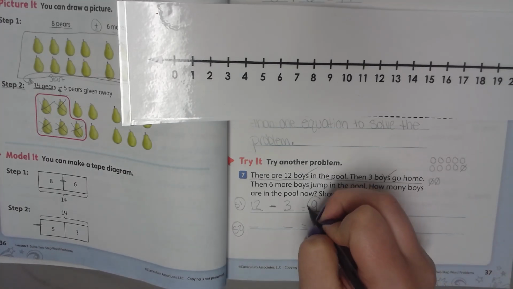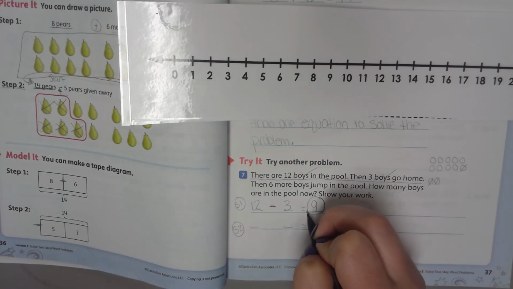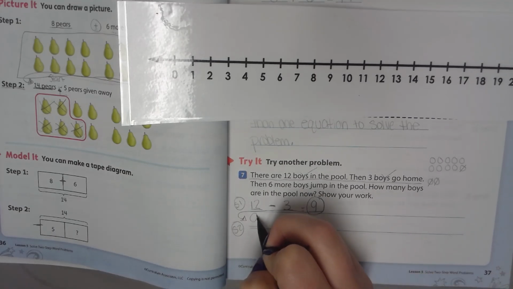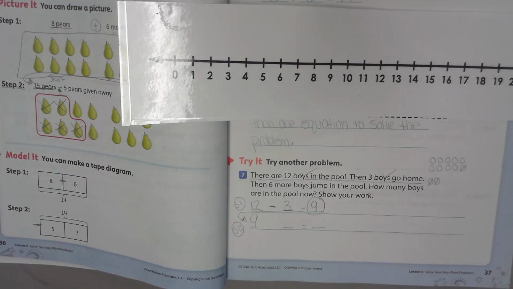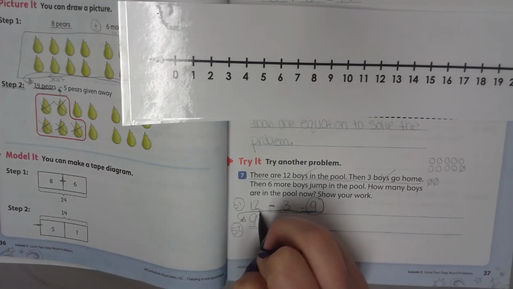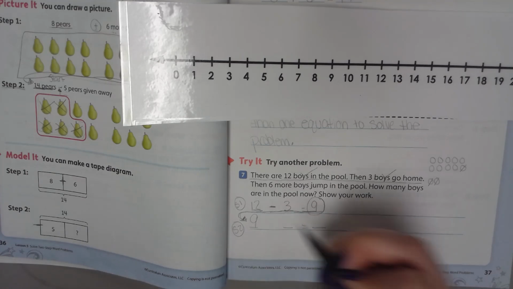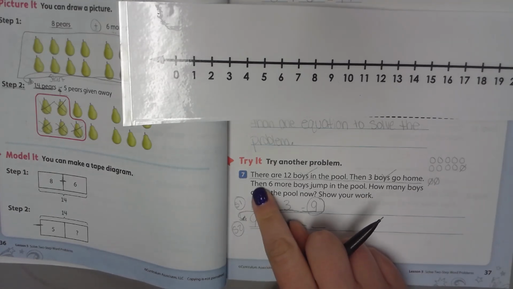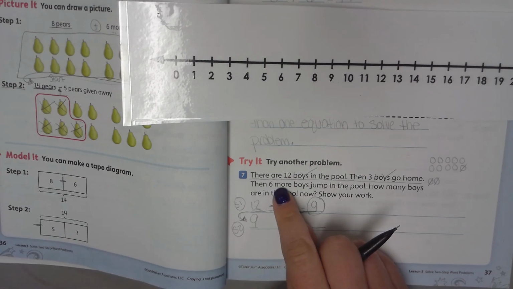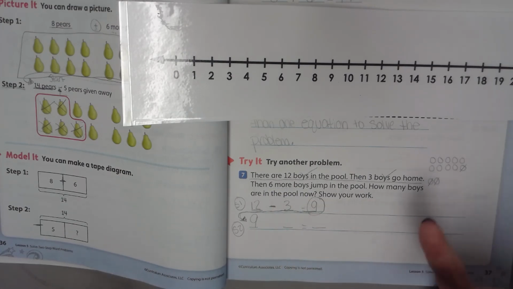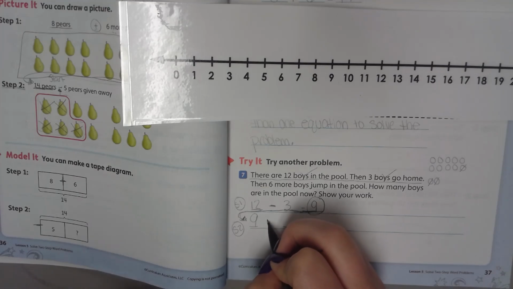And we know that we're going to take our answer from step 1, and we're going to use it as our start number for step 2. So I'm going to start with 9 boys in the pool. I took my answer from step 1, and I shoot it right over here to step 2. And I still have my drawing, so let's keep reading. Then 6 more boys jump in the pool, so we're getting more boys. So we have 9, we're getting more.